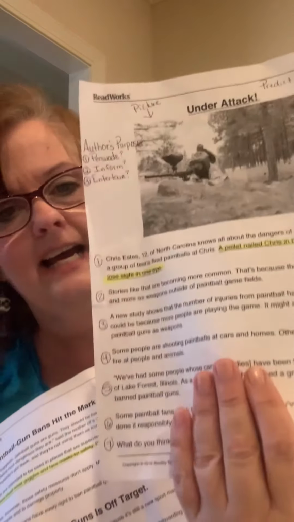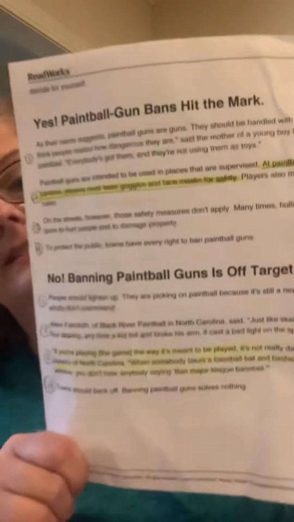One of the very first things that we always do is look at the title. We underline that title, and then we make a prediction based on that title, what we think this text may be about. Now, in this case, we have 2 subtitles that pretty much give it away. Like when I first looked at the title, Under Attack, I thought about war, guns. But then when you look at the subtitles, you realize that this is going to have something to do with what? Yes, paintball. Obviously, a lot of you probably have played paintball or know somebody who plays paintball. So some of you can bring some background information to this text. Some of you may not can.